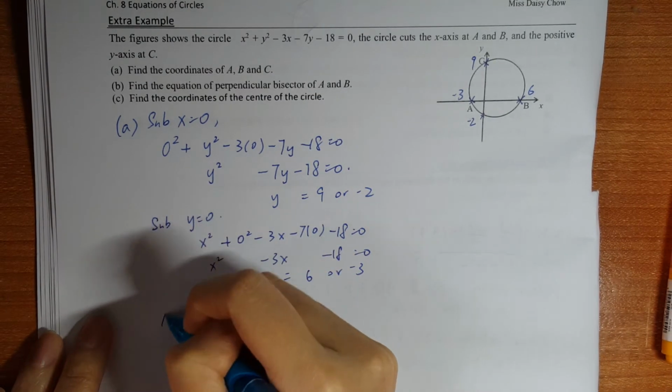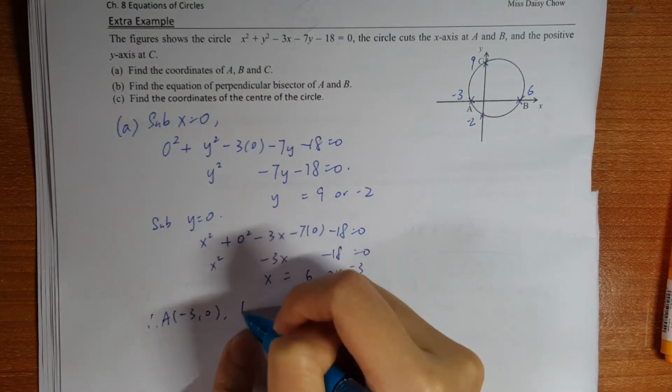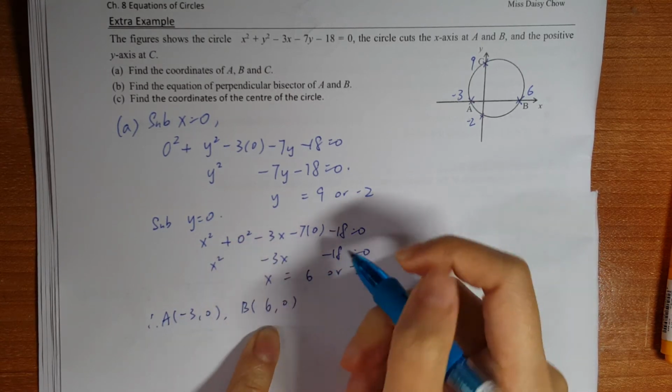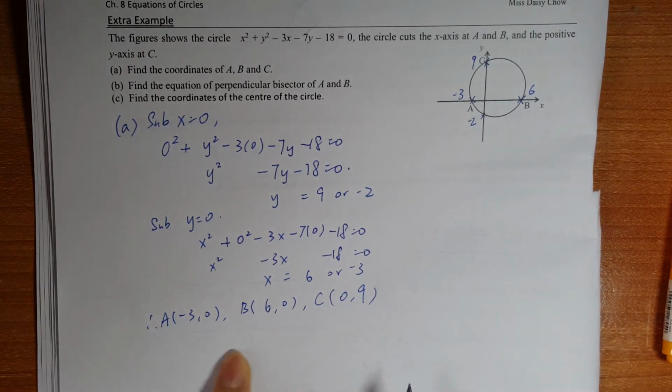So I can draw the conclusion. So point A would be negative 3, 0. Point B would be 6, 0. And then point C would be 0, 9. Okay, so this is part A.